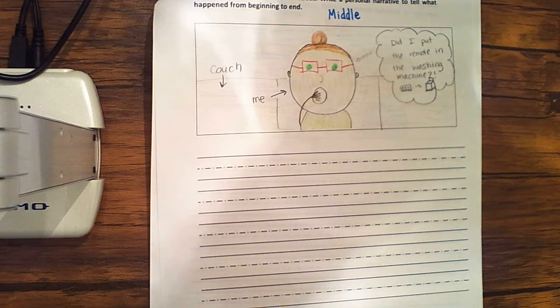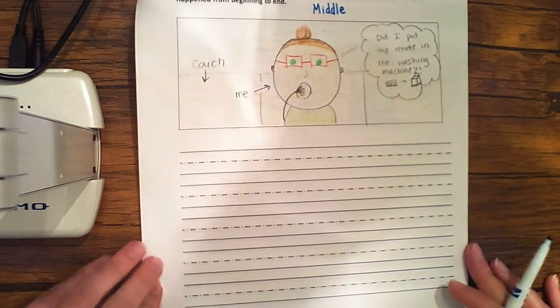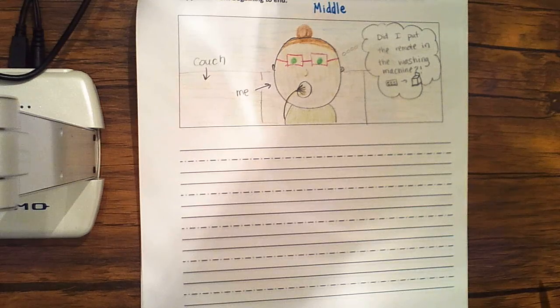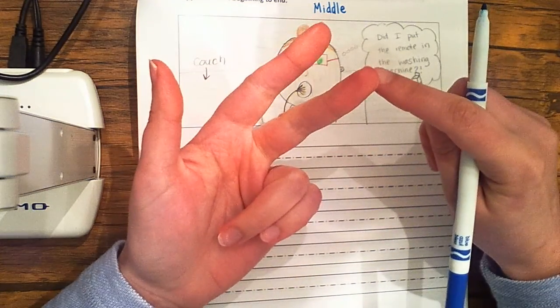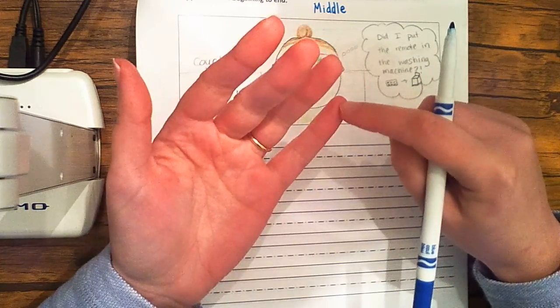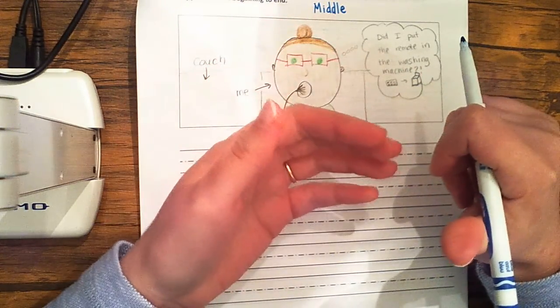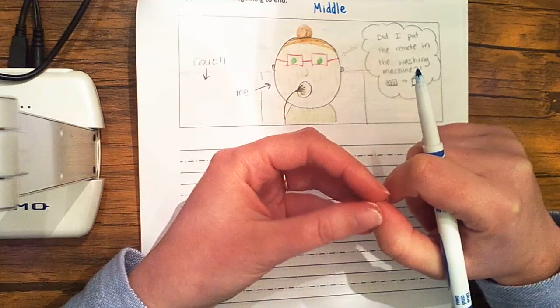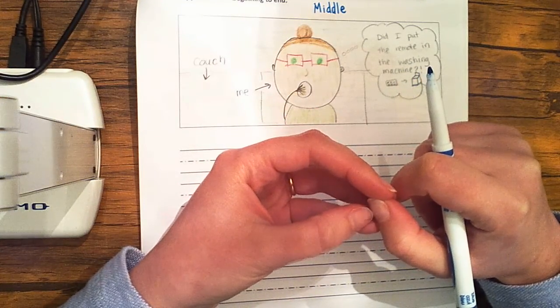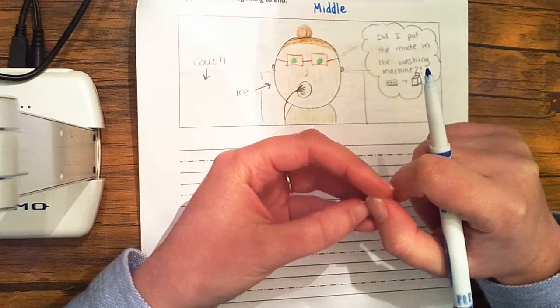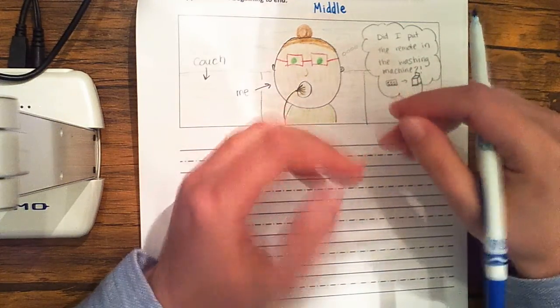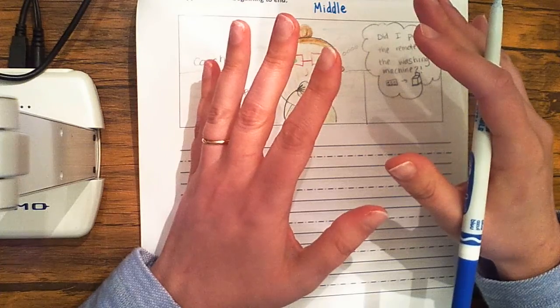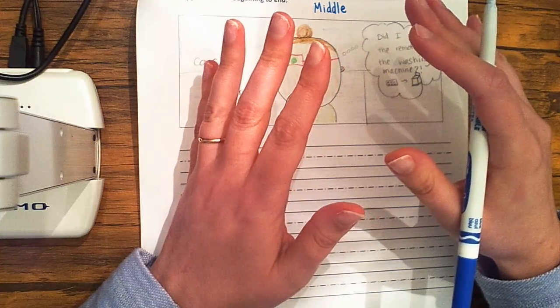So now I need to write sentences that match what happened in the middle. And just like with my beginning, I got to start with some type of transition word or temporal word that tells my reader, hey, I'm about to tell you the middle. You could say then, next, after that, shortly after, suddenly, in the middle. I think I'm going to use the word suddenly. Suddenly is like you're going along with your day, you're all good, and then all of a sudden, or suddenly, it hits you and you realize something.